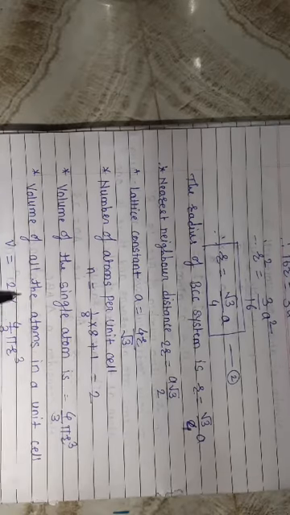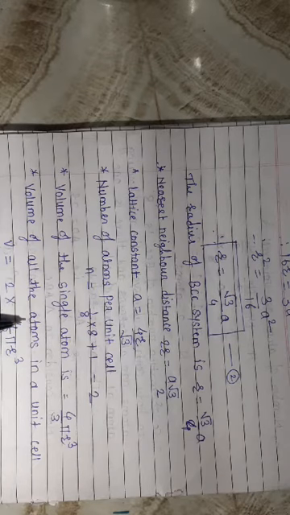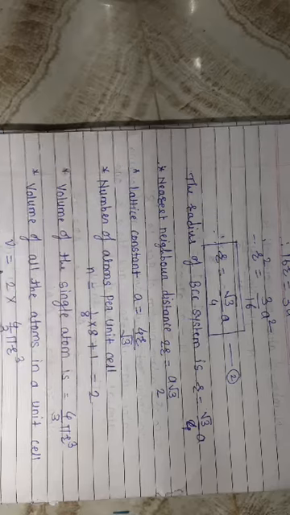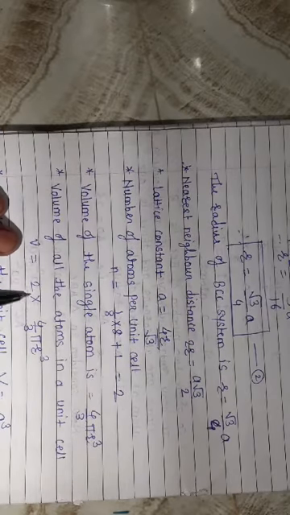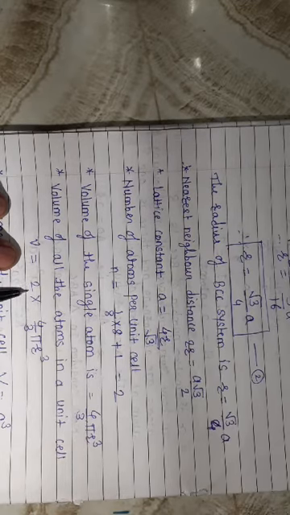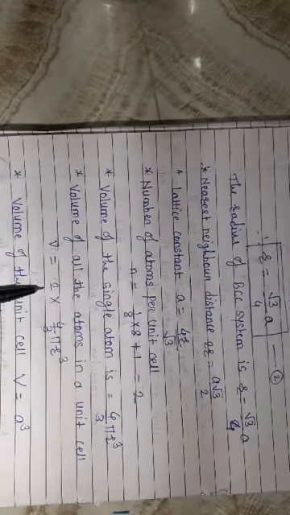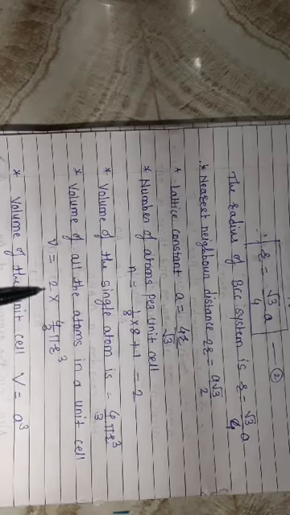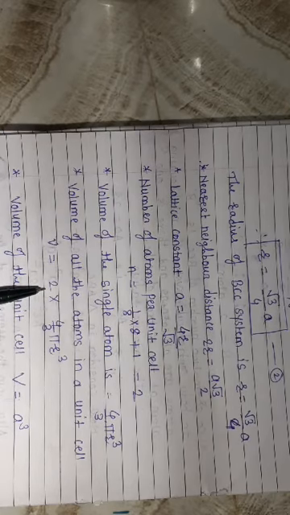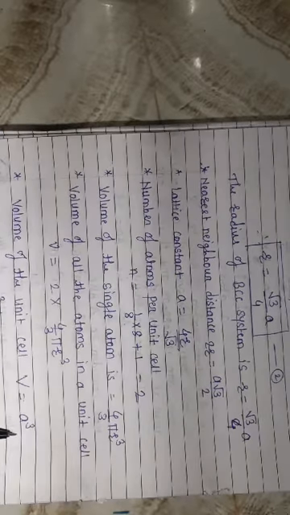The volume of all the atoms in a unit cell is the number of atoms per unit cell into the volume of a single atom, that is 2 into 4 by 3 pi r cube. This 2 represents the number of atoms that form this BCC unit cell. The volume of the unit cell is V equal to A cube.